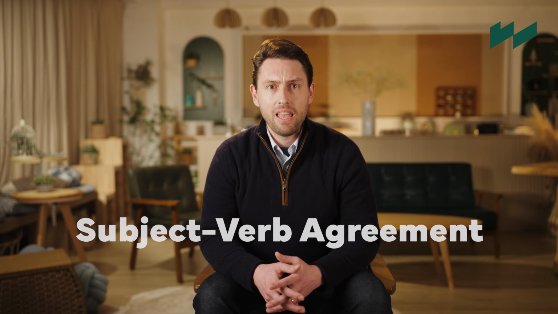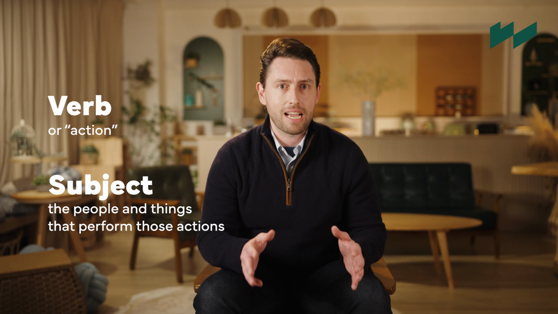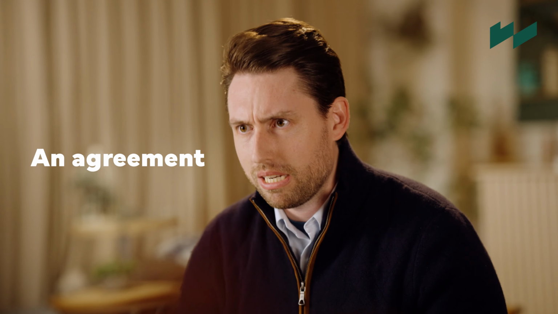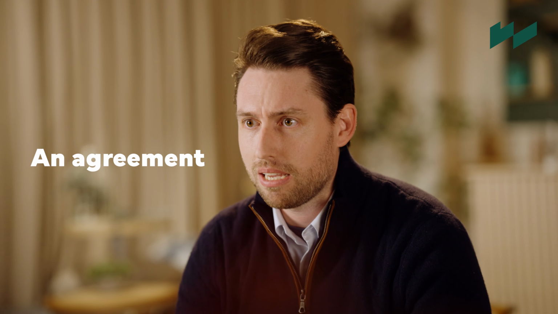Perhaps the most important set of rules and exceptions to rules in the English language has to do with the topic of today's lesson, subject-verb agreement. As we've already learned, sentences are organized around verbs or actions and subjects, the people and things that perform those actions. When we use a subject and a verb in a certain sentence, the subject and verb do not just remain apart from each other. They form an agreement, a bond that occurs when the verb is conjugated for the subject.